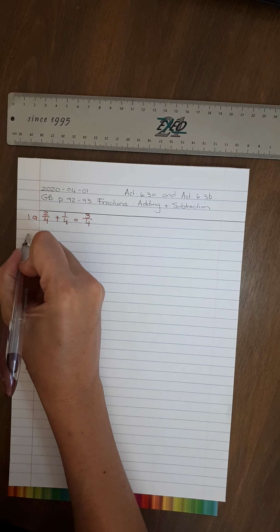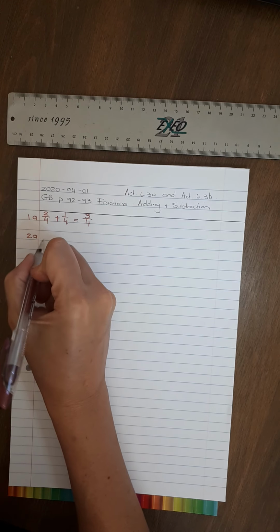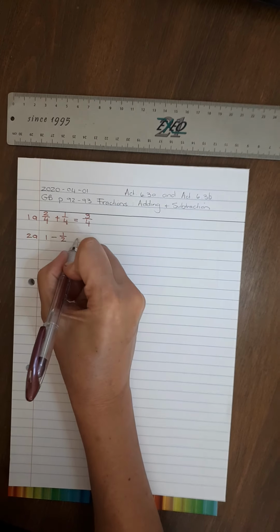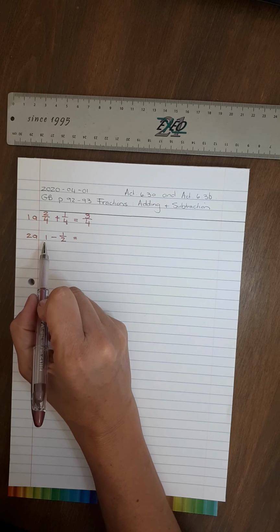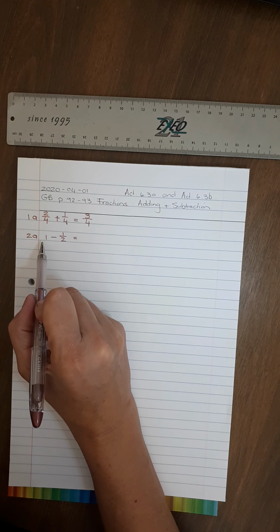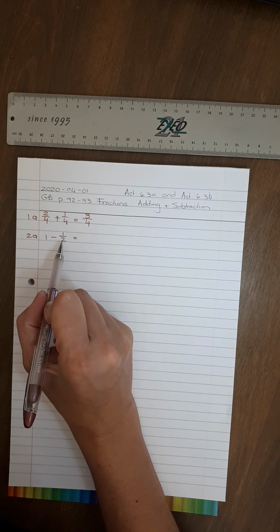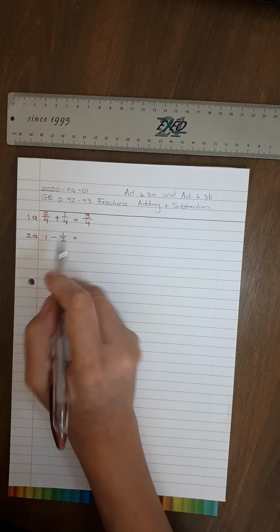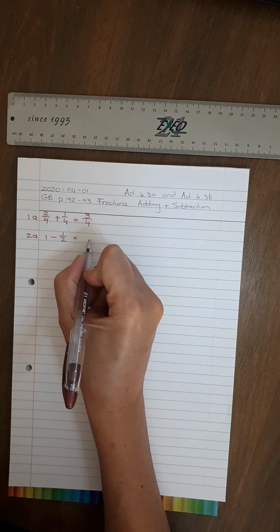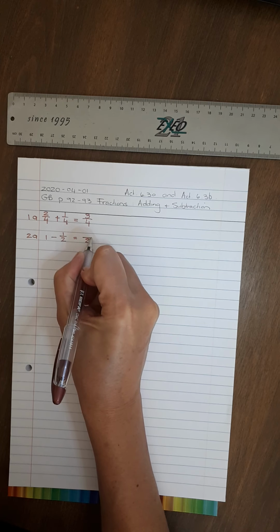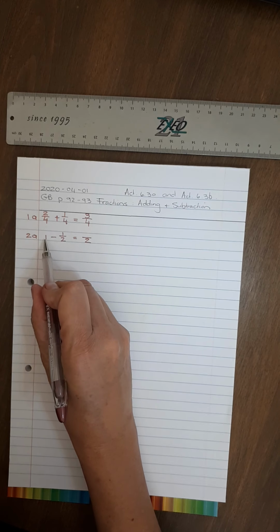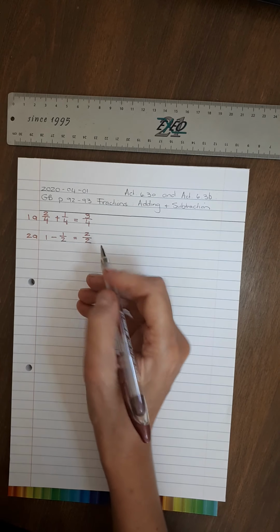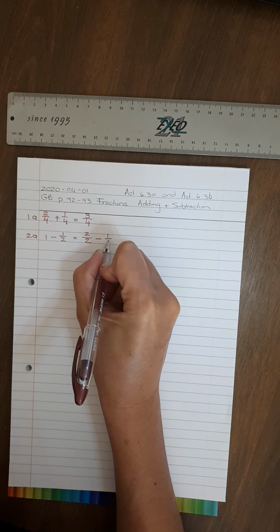Okay, the next one, number 2a. 1 minus a half. To be able to do this, we need to change the whole number into a fraction. I want a denominator of 2. So I need to change the 1 into a fraction with a denominator of 2. If I have a denominator of 2 at the bottom, to be equal to 1, the top also needs to be 2. So then I end up with 2 over 2 minus 1 on 2.